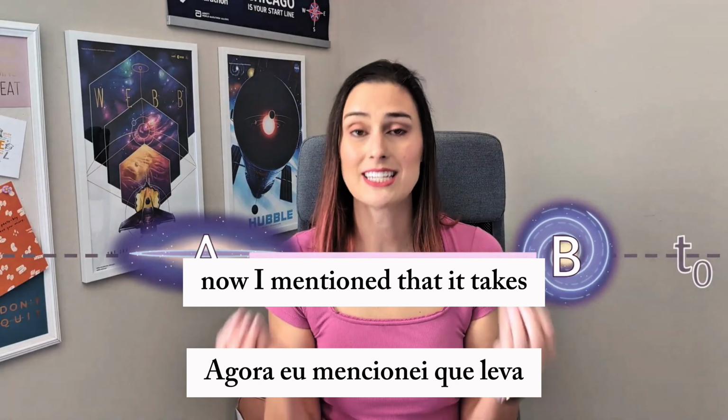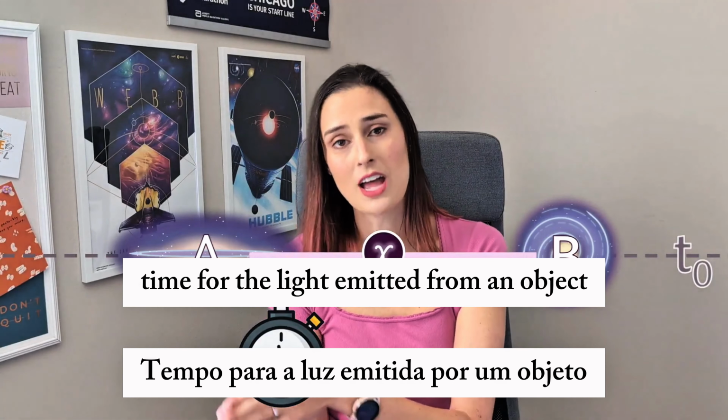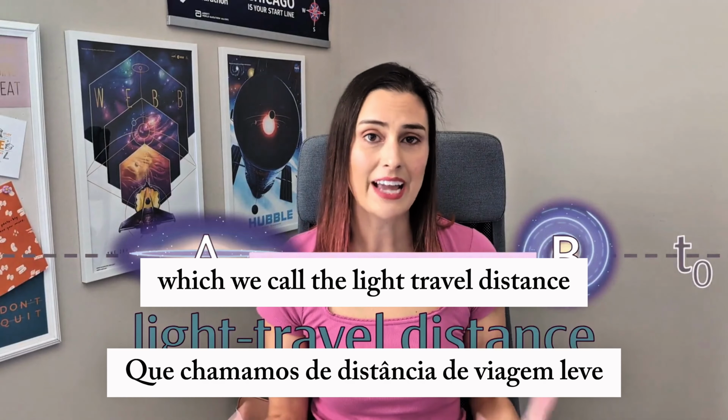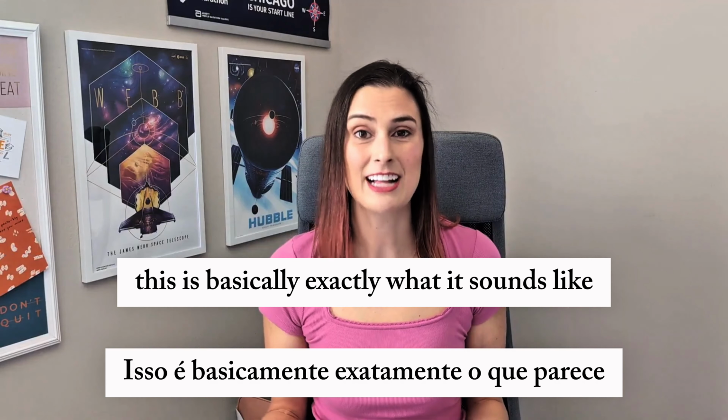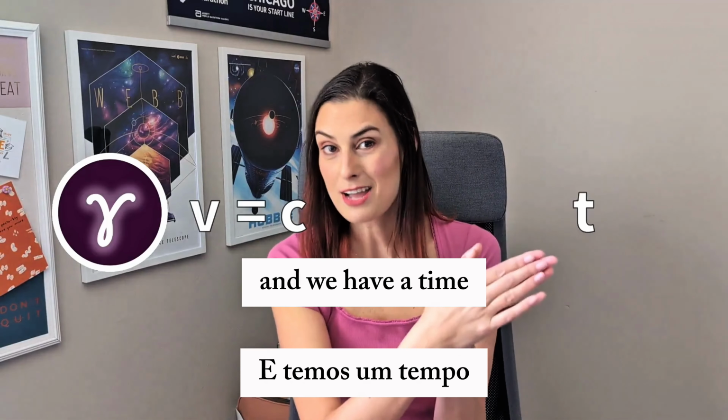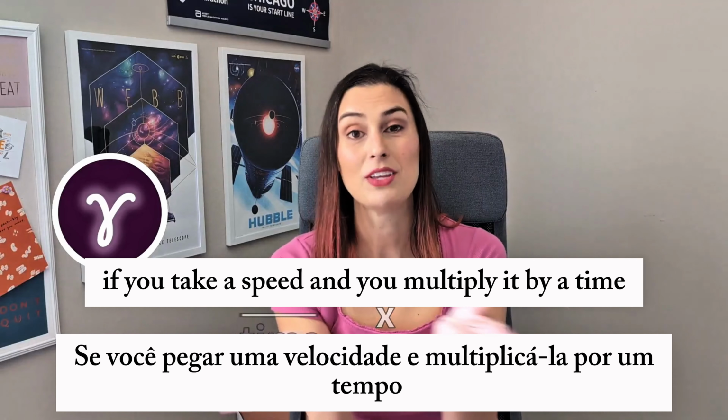Now, I mentioned that it takes time for the light emitted from an object to reach us, and this actually gives us another distance, which we call the light travel distance. This is basically exactly what it sounds like. Light travels at a speed, the speed of light, and we have a time. If you take a speed and you multiply it by a time, you get a distance.